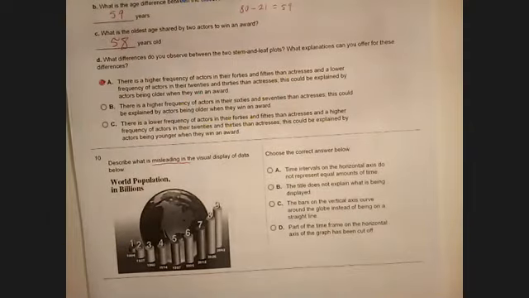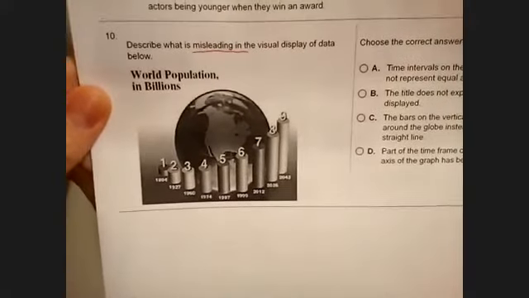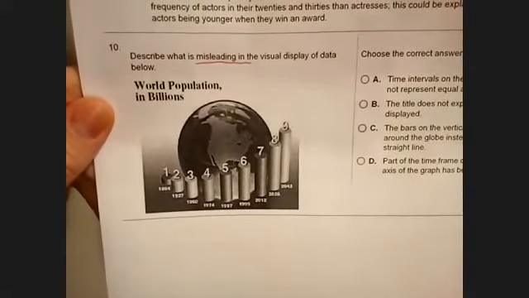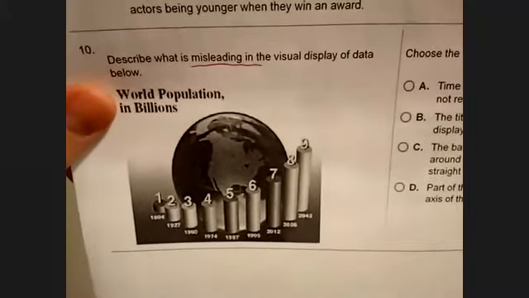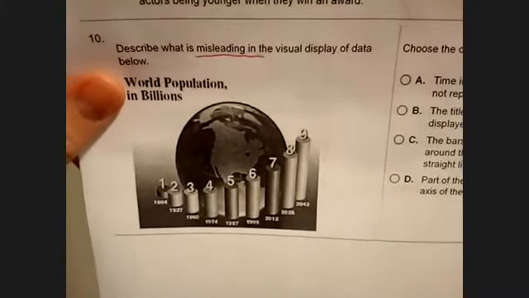Number 10. This is talking about misleading visuals in a display. Okay, I might have to look at this a little closer. All right, so describe what is misleading about this visual display. All right, so the world population in billions. So the numbers are kind of hard to read, but let's see. It looks like 1804, 1927, 1916, 1974.